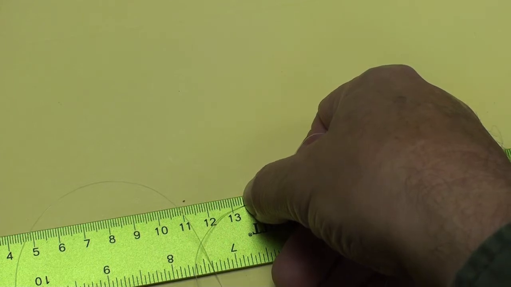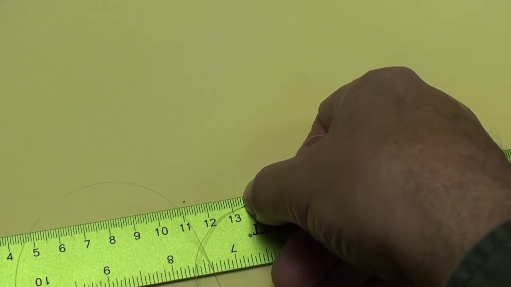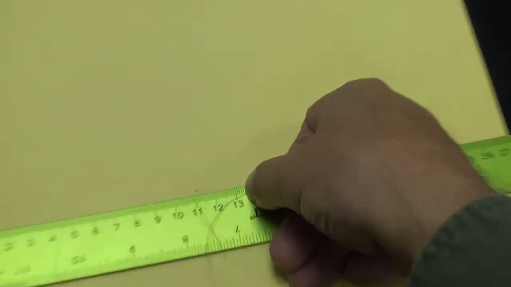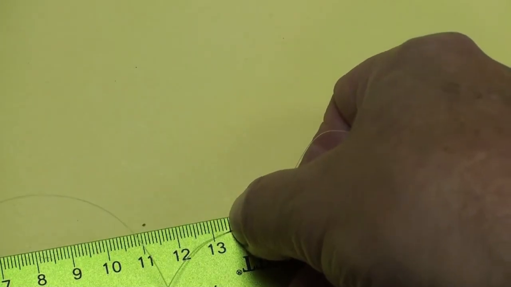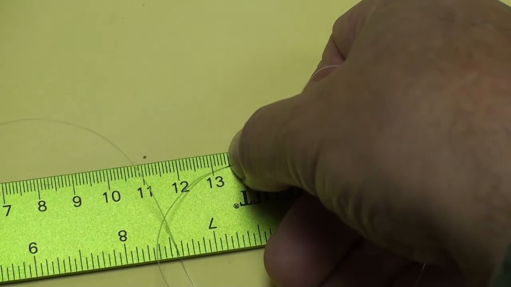So write that number down. Let's see if we can get in a little bit closer. Maybe we can. There we go.